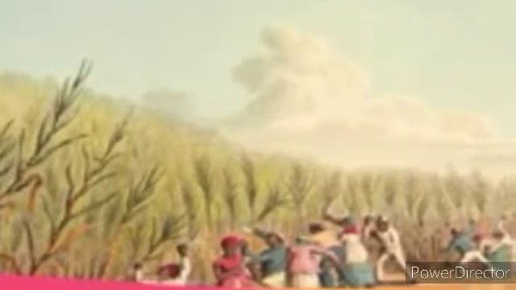A larger area under cultivation and improved tools and implements increased the production of food grains. Gradually, farmers were dependent on rain, but now improved irrigational facilities also supported agriculture, like many wells, canals, and tanks constructed during this period. All these developments led to an increase in the production of crops.